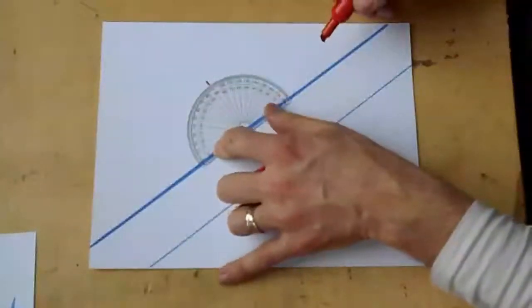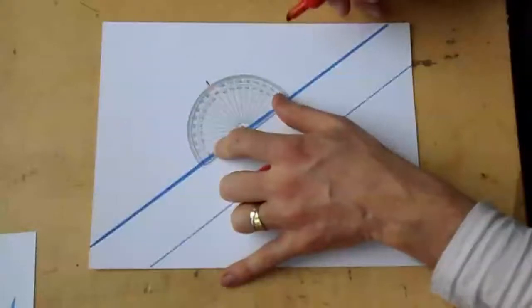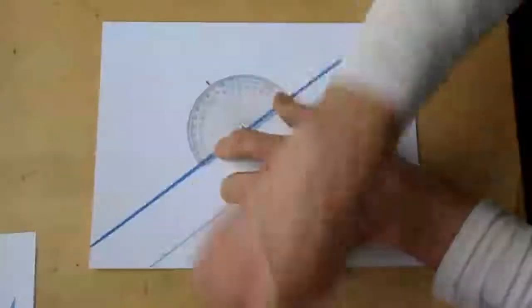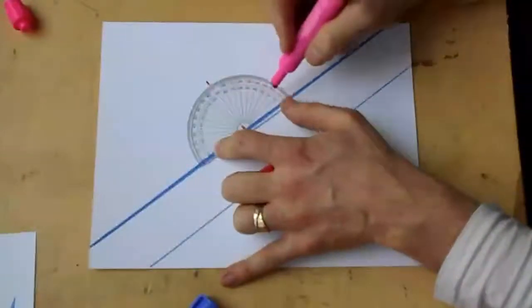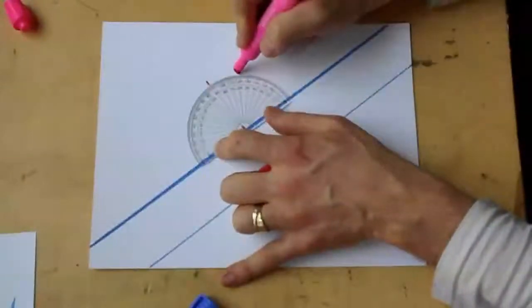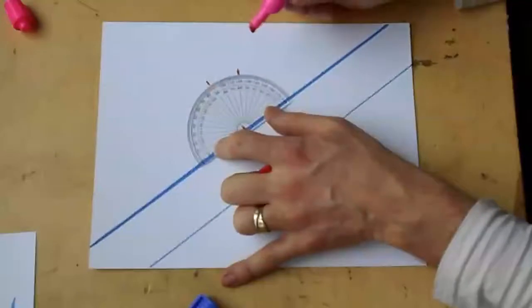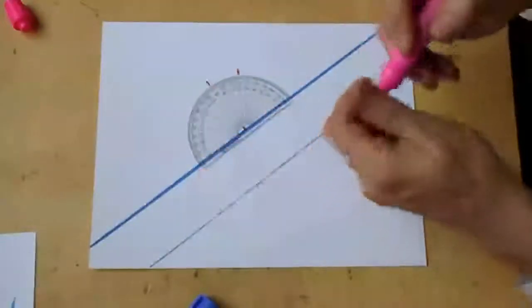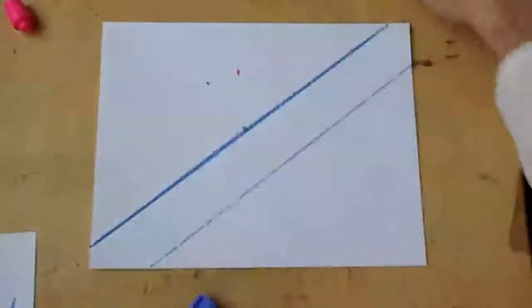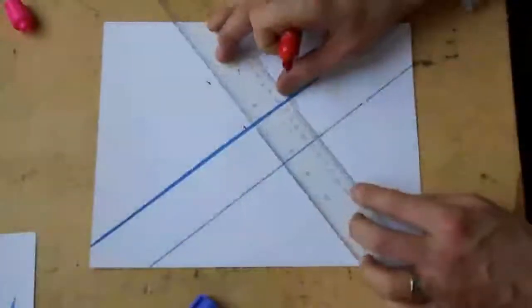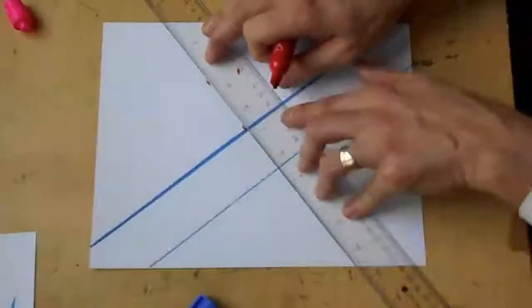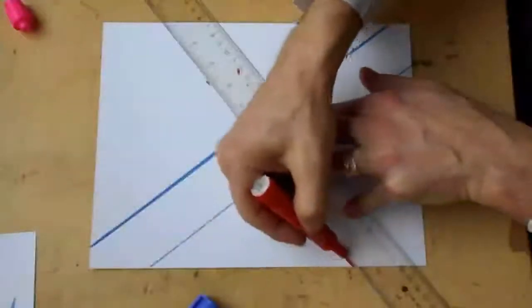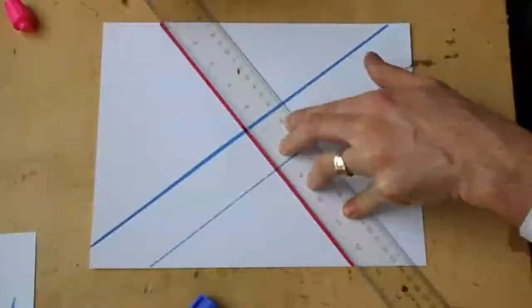Now I know I also have to make an equilateral triangle, so I'm going to save myself some time and actually make another line at 60 degrees. So when I start here, I start at 0, go up to 60, and I'll show you why in a moment. Okay? So back to our perpendicular line. Perpendicular bisector. I line the two dots up, hold my ruler down really firm, and draw a line straight across.